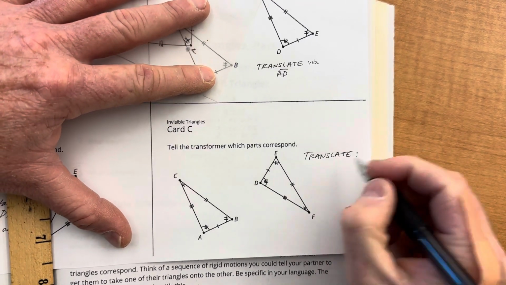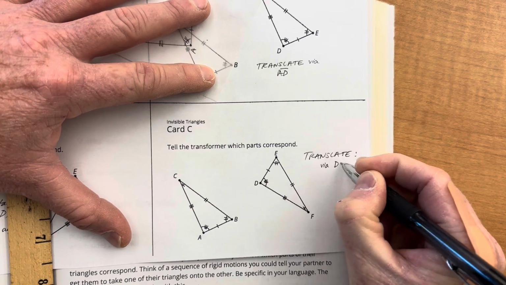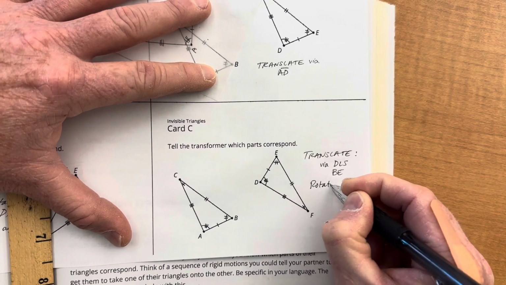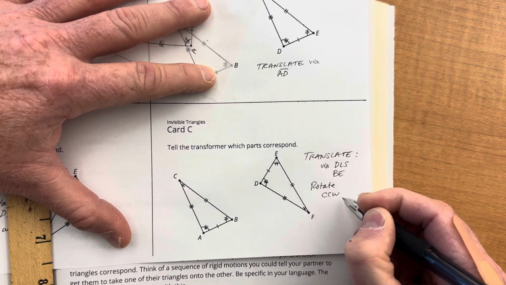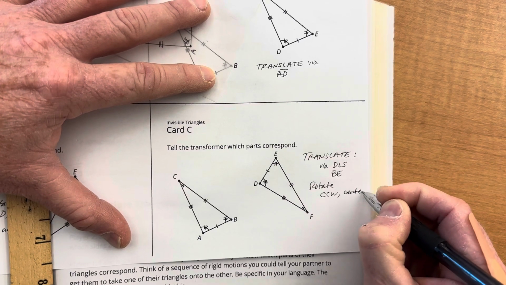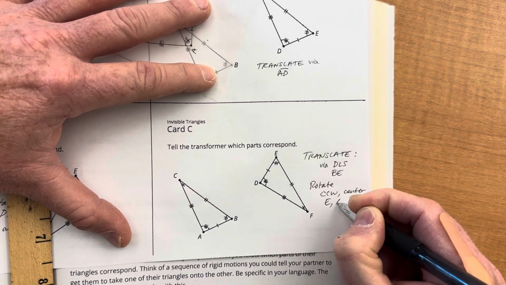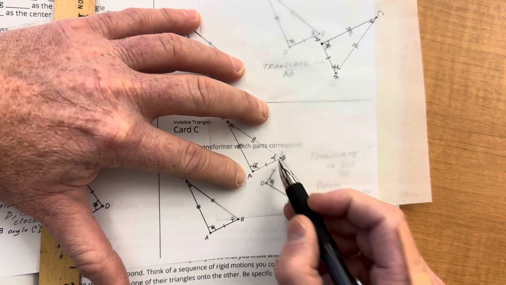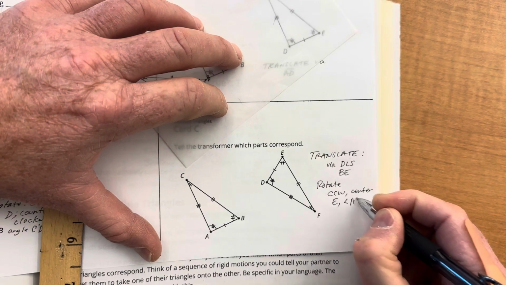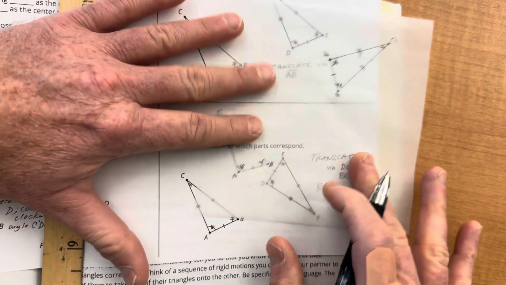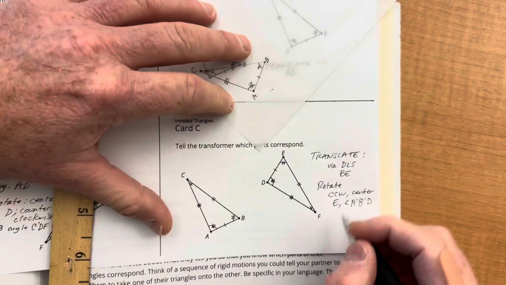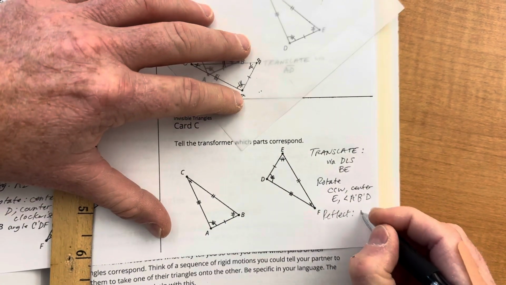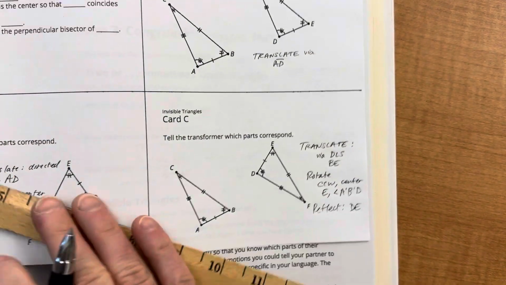Okay, so translate via DE, rotate counterclockwise, center E, angle A prime B prime D, A prime B prime D, and then you'll be here, and then you reflect over DE. Okay, that's the second one.